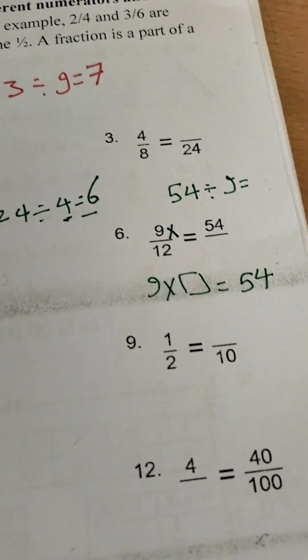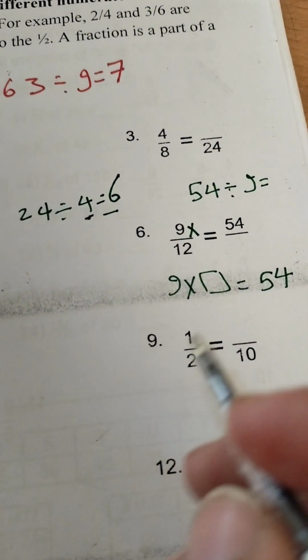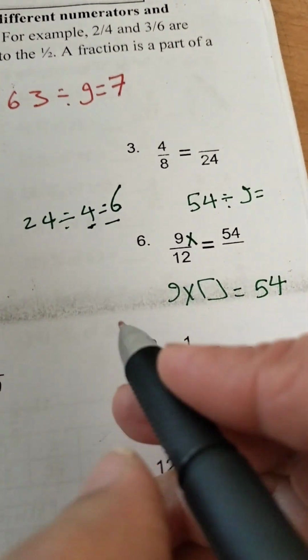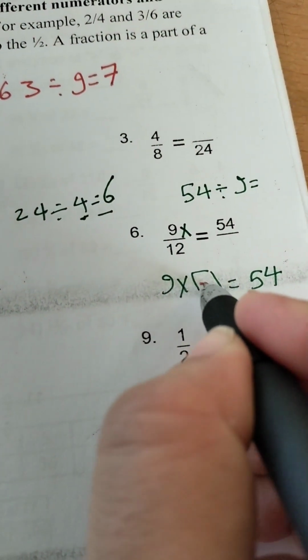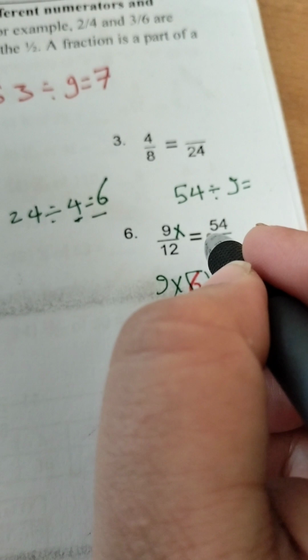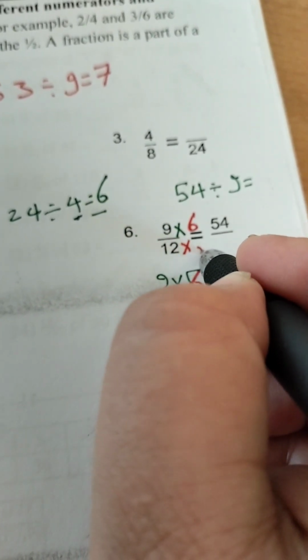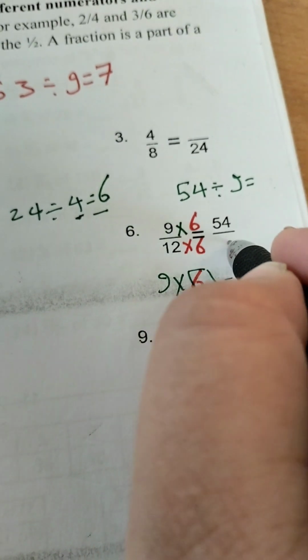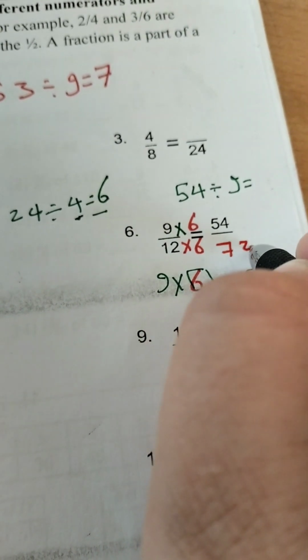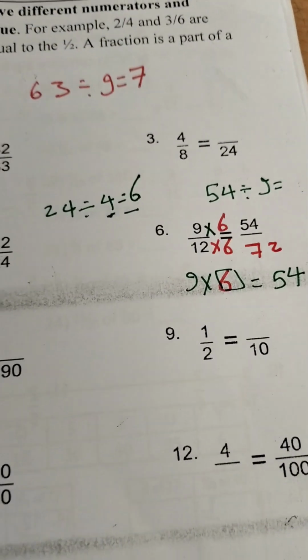Okay, so it will be 9 multiplied by 6. So here I will multiply by 6 and here I will multiply by 6, so 12 multiplied by 6 will be 72 and so on.